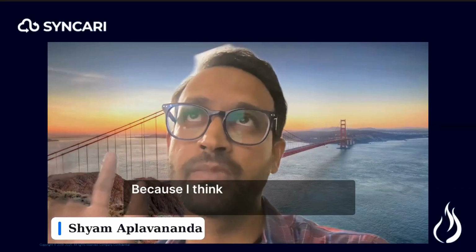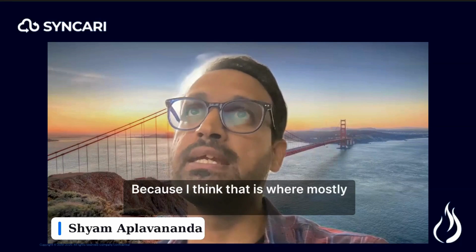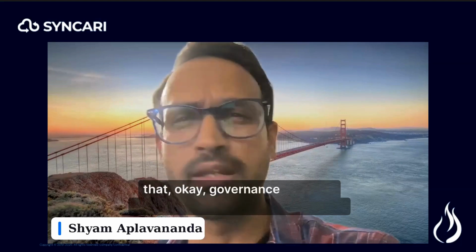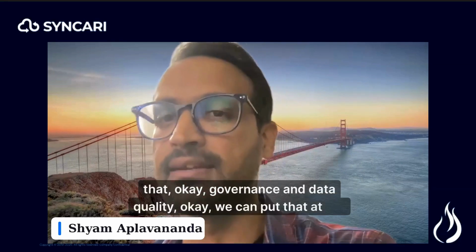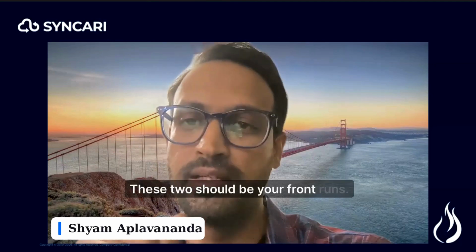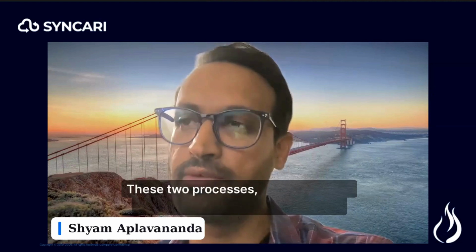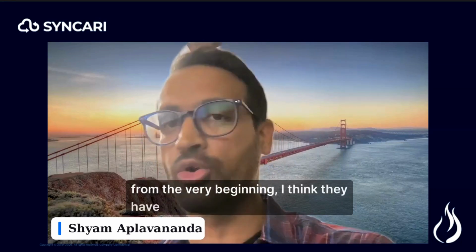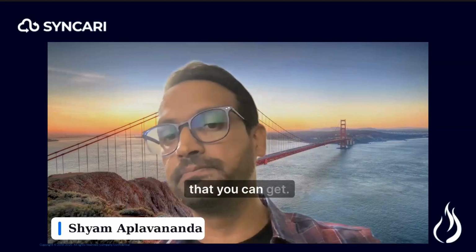Because I think that is where mostly we take a step back, or we say, okay, governance and data quality, we can put that at the end. Absolutely not. These two should be your front runners. These two processes, if you're able to instill them in your processes right from the very beginning, I think they have a better ROI than anything else that you can get.